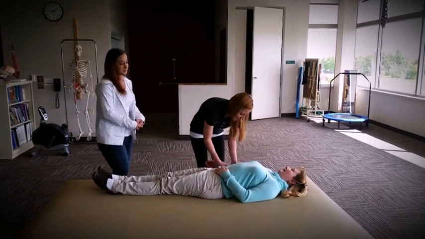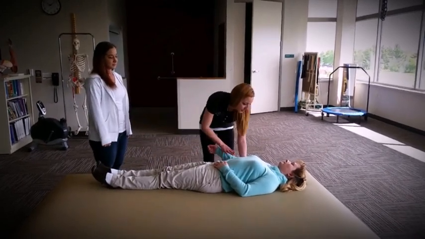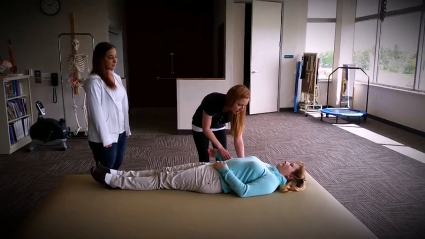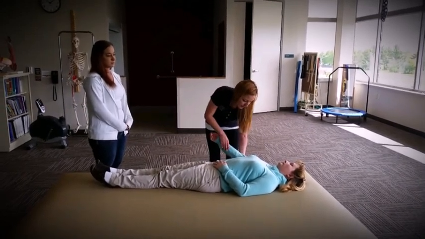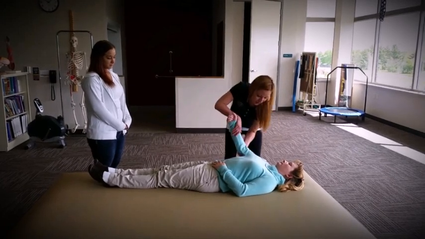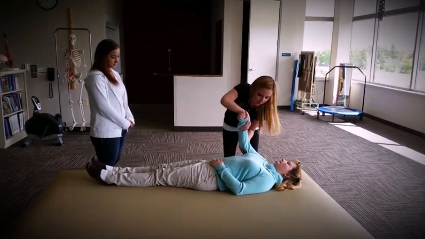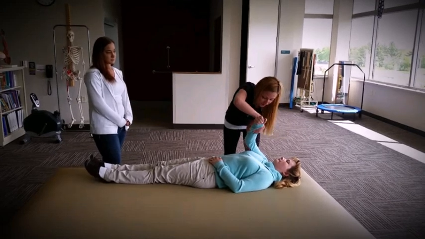Hi, Leanne. I'm going to provide resistance to your arm, and I'm going to have you push up, and then stop, and then push up again. Ready? Push up, hold, push up, hold, push up, hold.